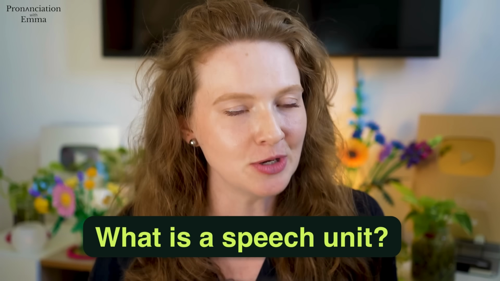So, let's start with the basics. What exactly is a speech unit? When we speak, we naturally group words together into small, meaningful little chunks. So we don't say every word separately or with equal weight or equal pauses, because that would sound really weird and robotic. Instead, we chunk words together based on the meaning, and we put very small pauses between those chunks.